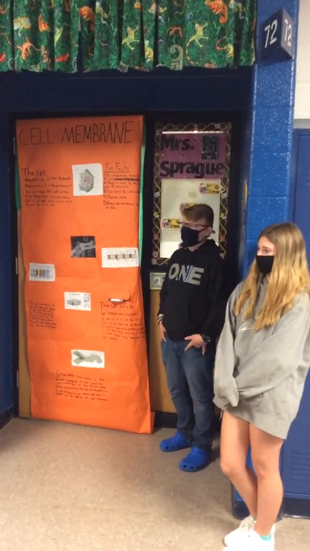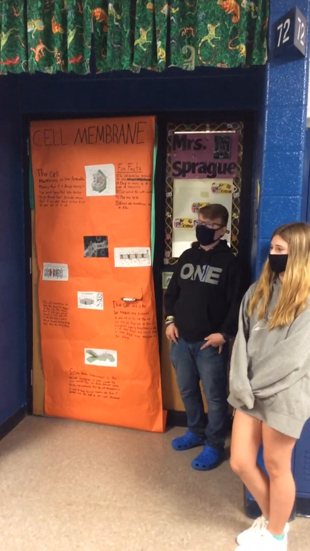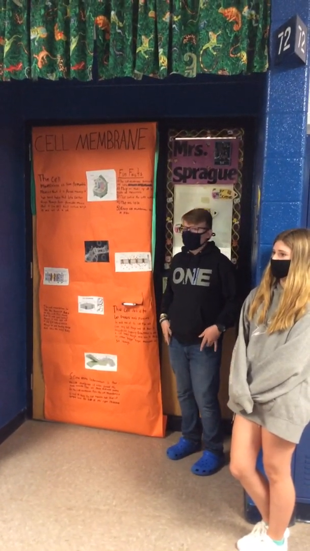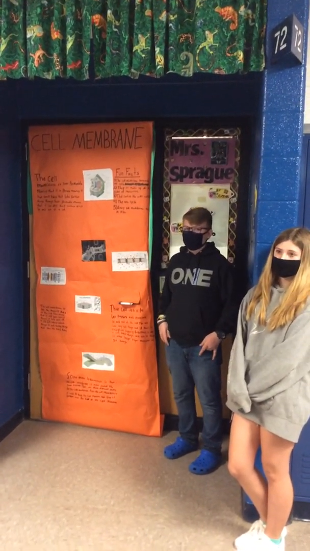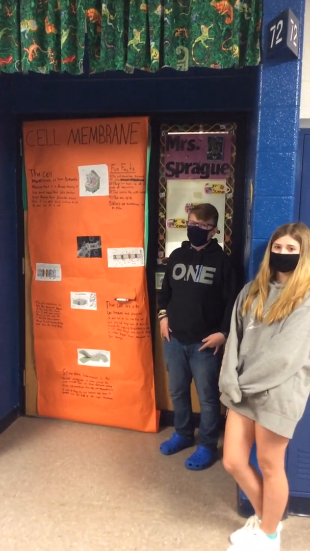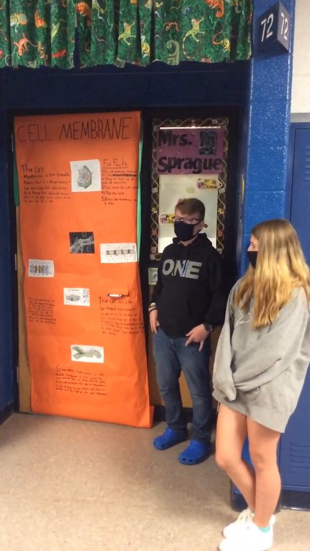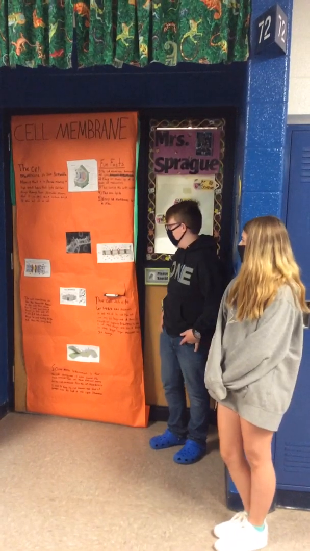The cell membrane has many different names, such as the plasma membrane. The cell membrane is protected by the cell wall, and it's like an extra piece of security for the cell. The cell membrane helps keep structural integrity for the cell with the help of the cytoskeleton.